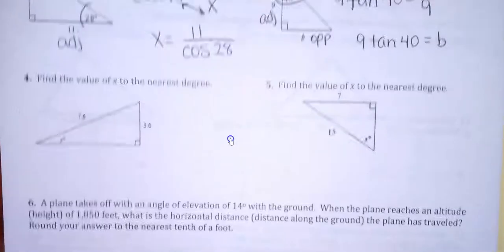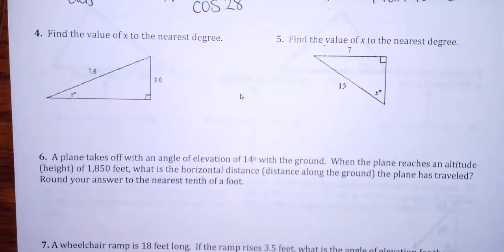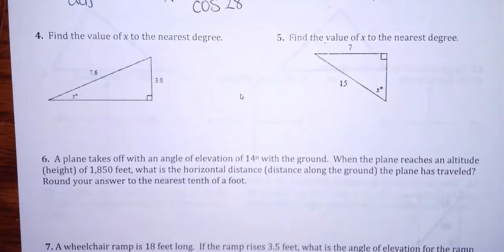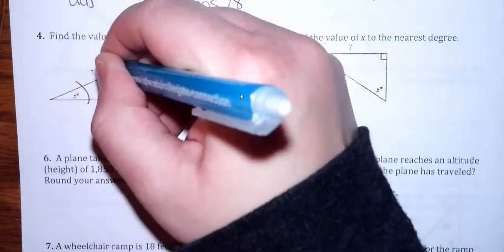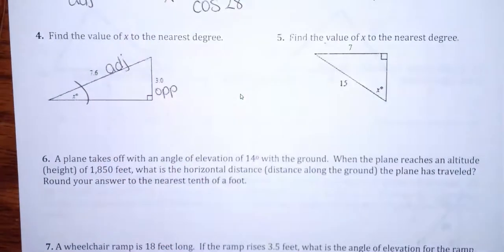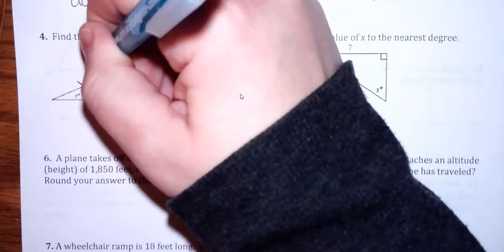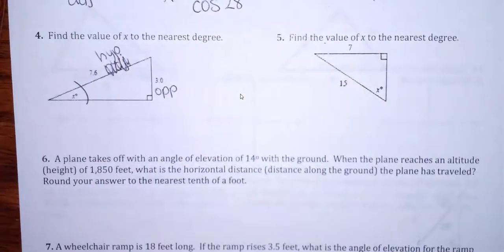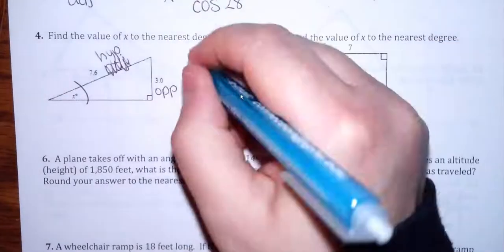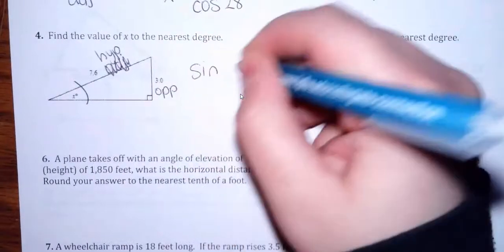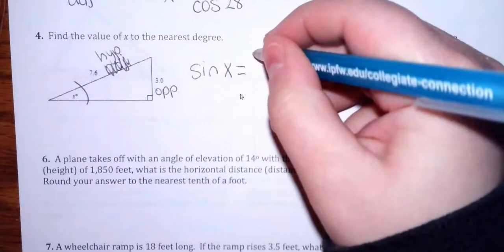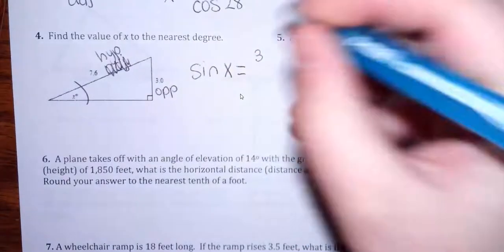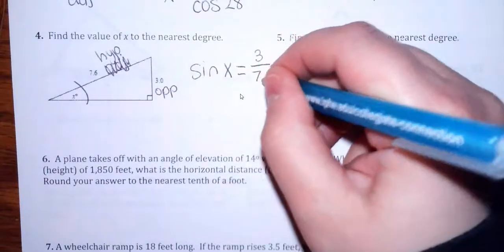All right, let's scooch this up here. Let's see. 4 and 5 are both similar problems, but we're going to find an angle instead of a side. So here's my angle. 3 is opposite the angle. 7.6 is, oh my goodness, sorry, the hypotenuse, because it's across from the right angle there. So opposite and hypotenuse is going to be sine. Now, I don't know the angle measure here, so it'd be sine of x, and the opposite is 3.0. I'm just going to go ahead and write 3, and the hypotenuse is 7.6.